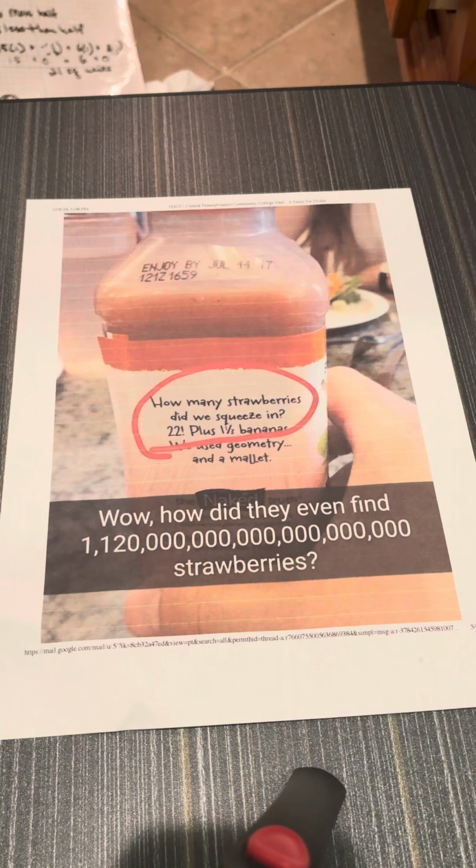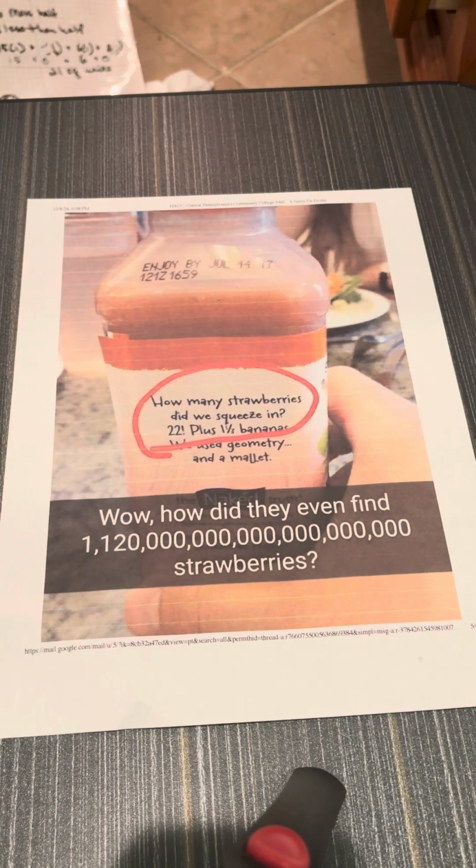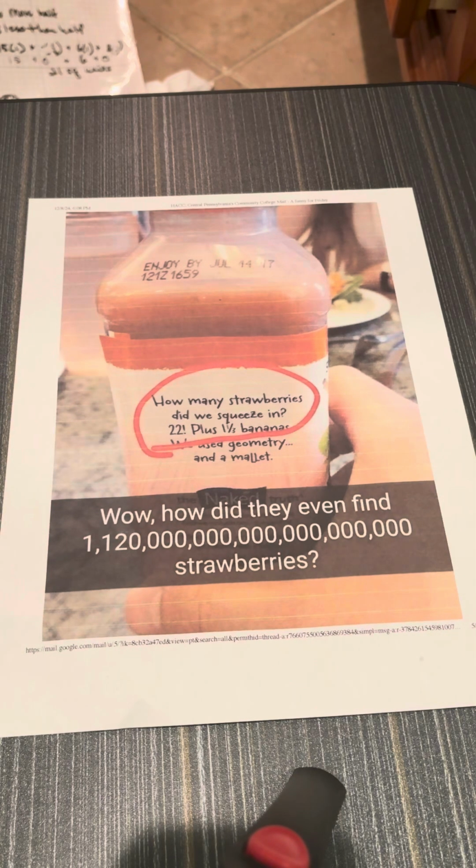So this is how they even find 1.120 million trillion billion, I don't even know what that one is, strawberries. I'm pretty sure they meant 22 exclamation point. A regular person would think it's 22, but if you know math, they're trying to say that there's that many billions of strawberries.